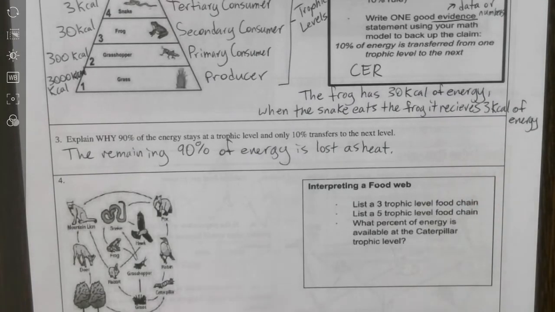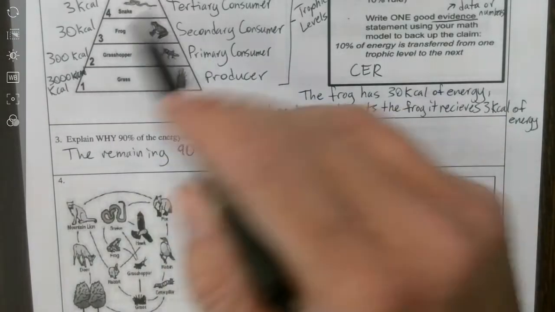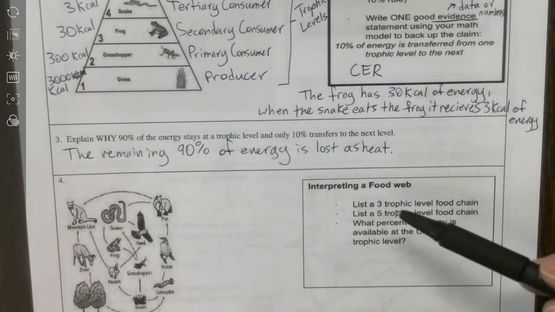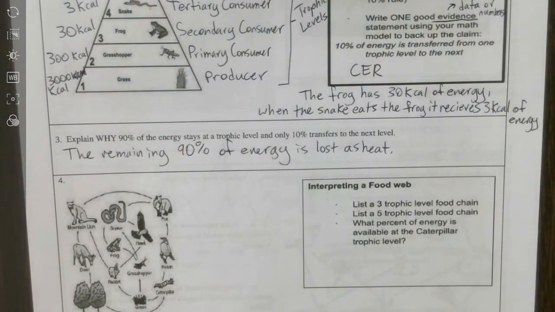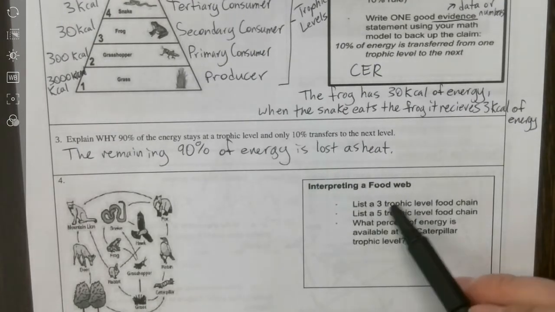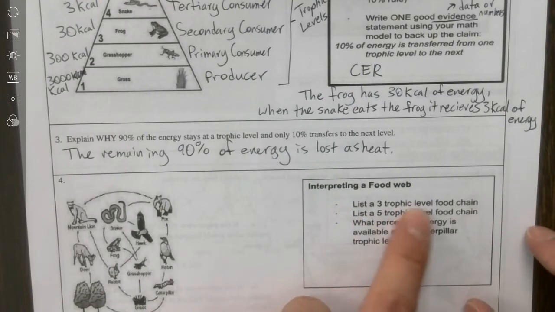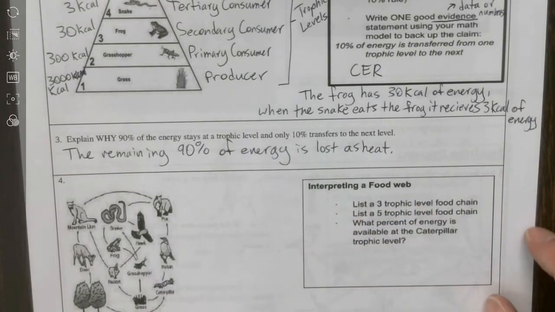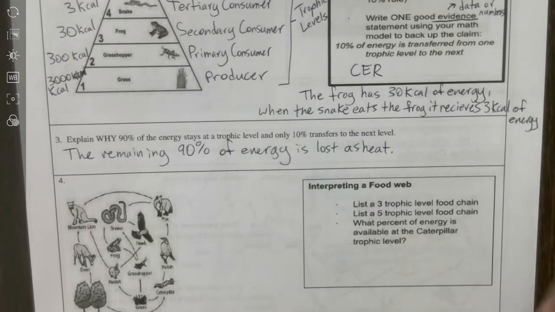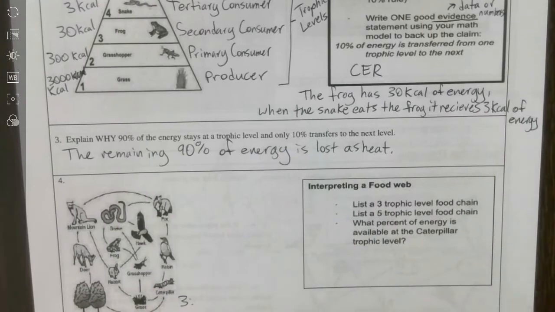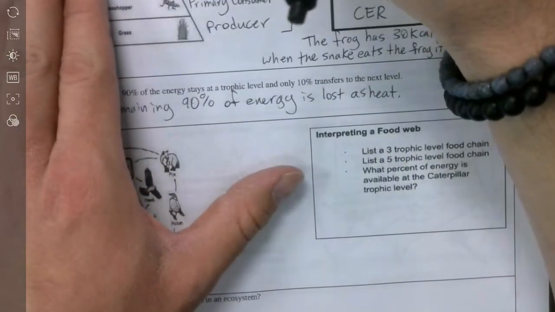So now let's go ahead and transition into kind of a different way to look at a similar idea here. Okay. So we've got this food web right here. So we're going to be trying to list a 3 trophic level food chain. Now, our trophic level food chains are always going to be starting with our producer, right? So let's have our 3 trophic level chain right here.